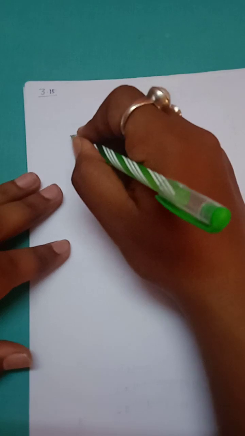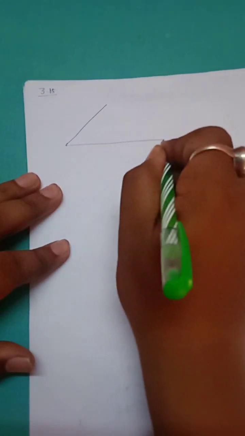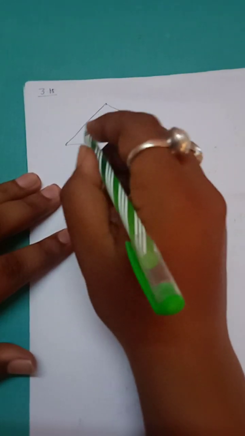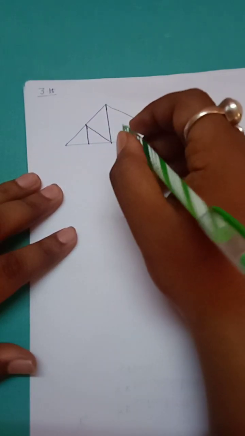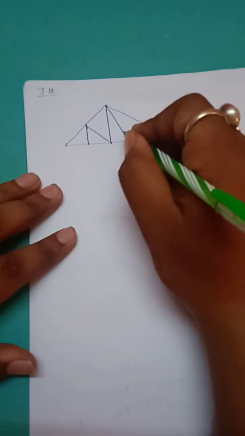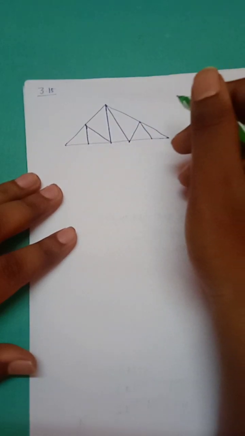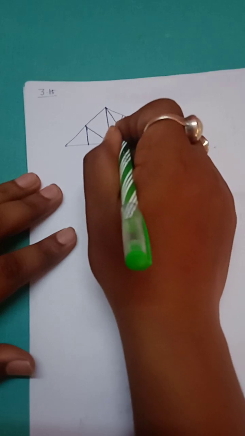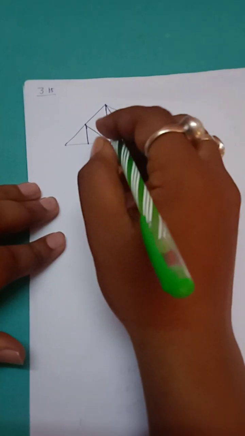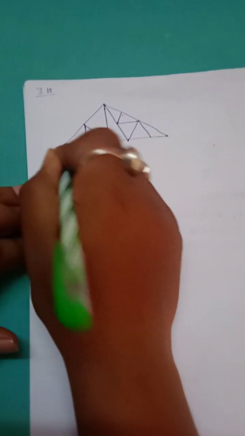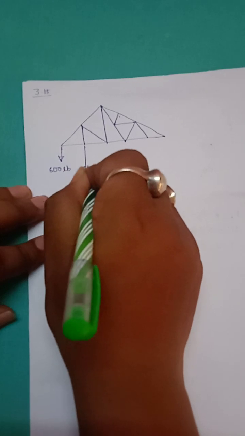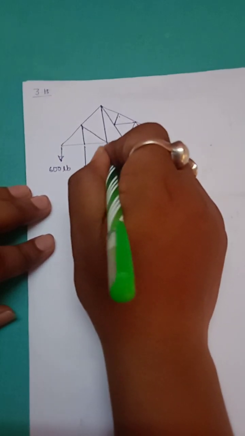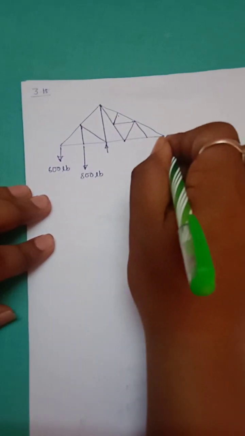Problem 315. Here is a support and here is a support.